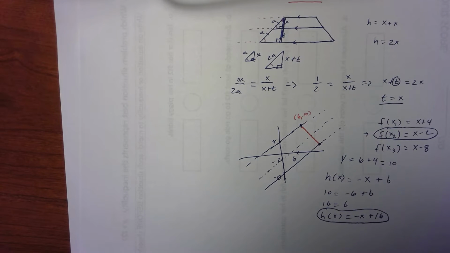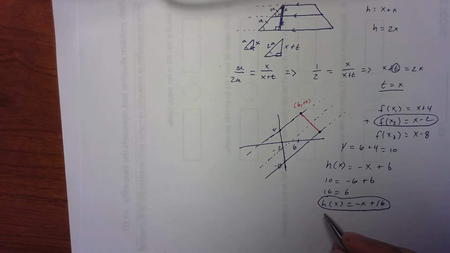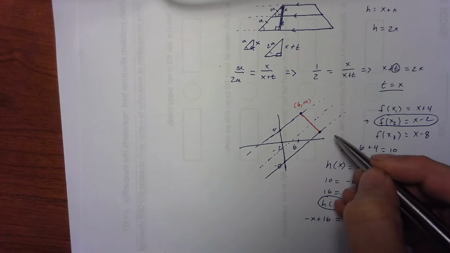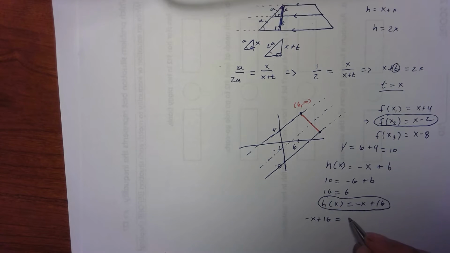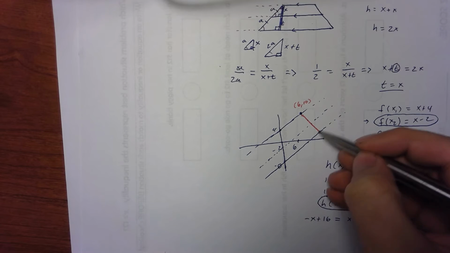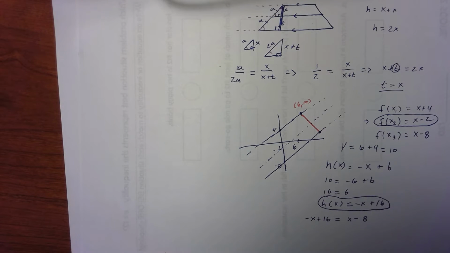So for that system of equations, we're just going to set them equal to each other. I'm going to write that step right here. We're going to do -x plus 16 is equal to, where's our equation? We've got our height, and the other one is x minus 8. This is just a system of equations. All I'm going to do is find the point of intersection so that I can know the point that lies on the bottom base. Okay. So now we can solve this, and we get -2x is equal to, move the 16 to the other side, -24, and then x is equal to +12.